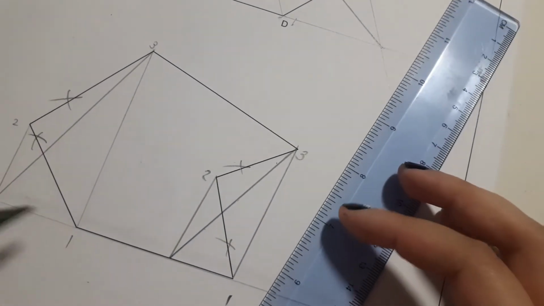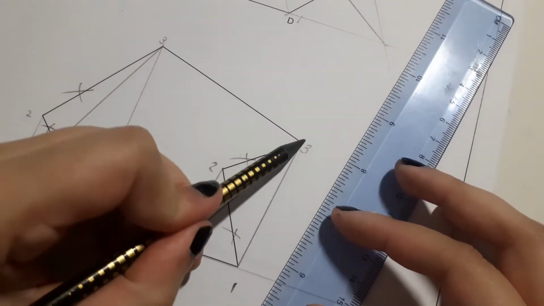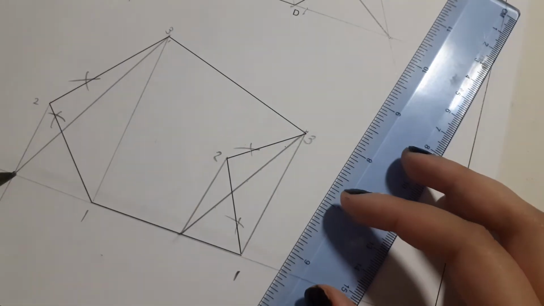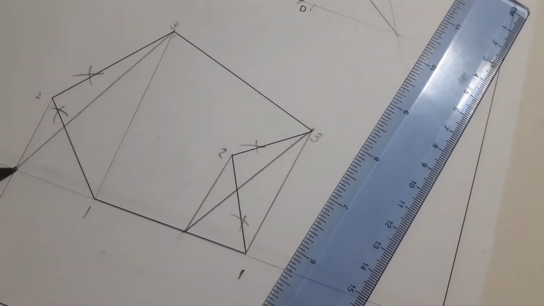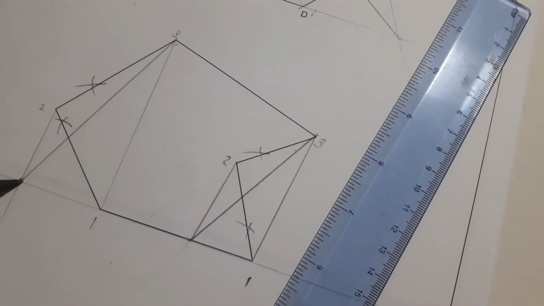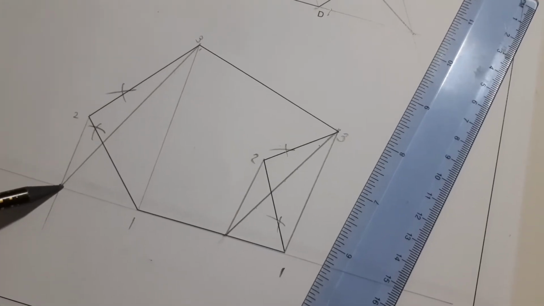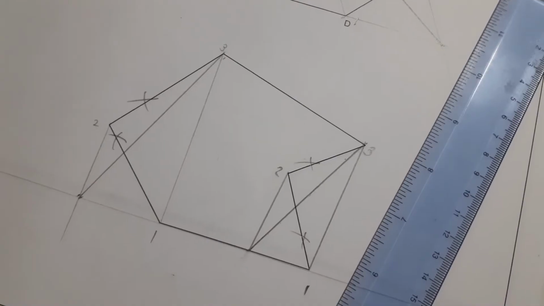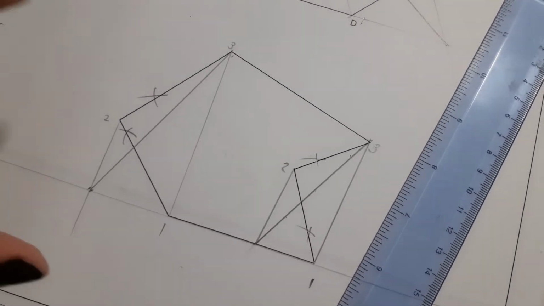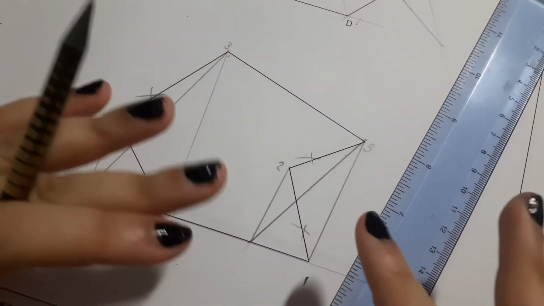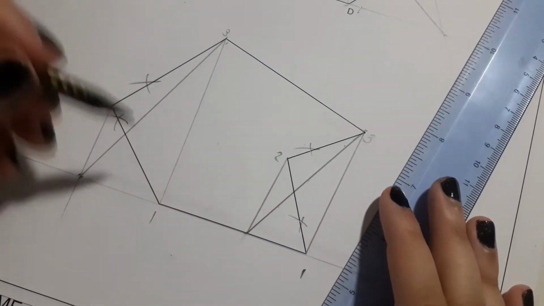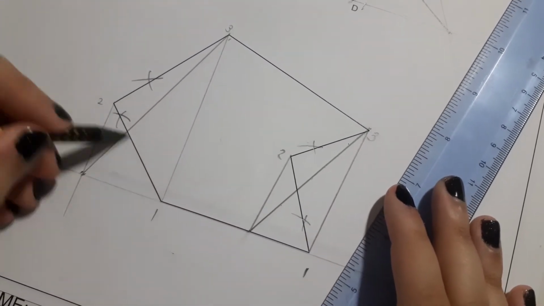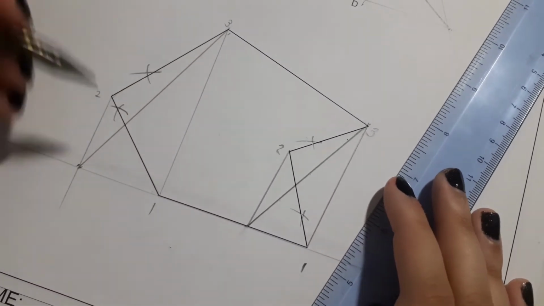So now I have 1, 2, 3, 4. So still a four-sided polygon. It's still not a triangle. So what would I do? I'm gonna do the exact same steps I have been doing, either on the left side now or on the right side. But this time, these obviously can't show up.